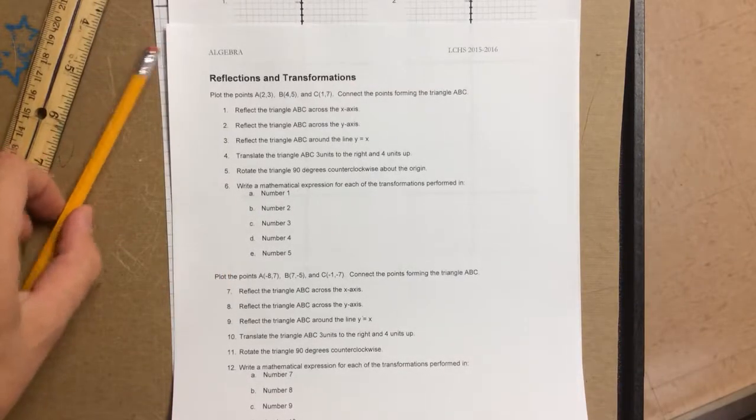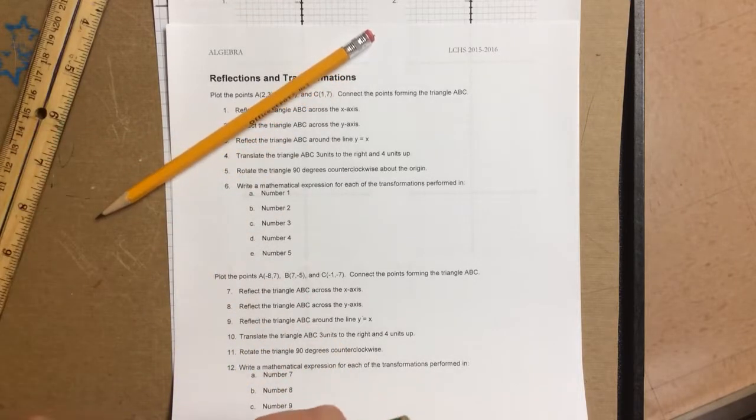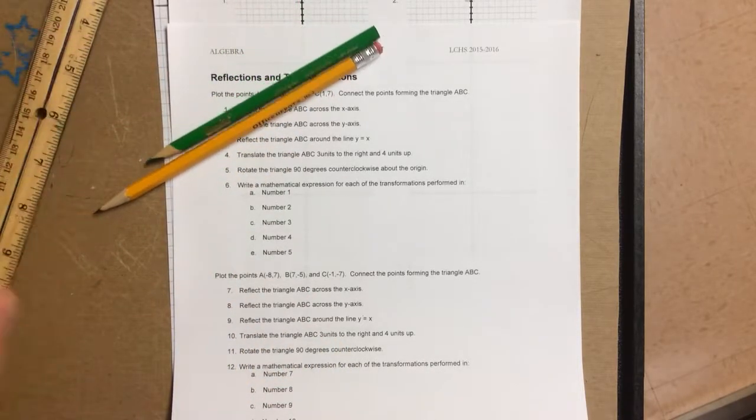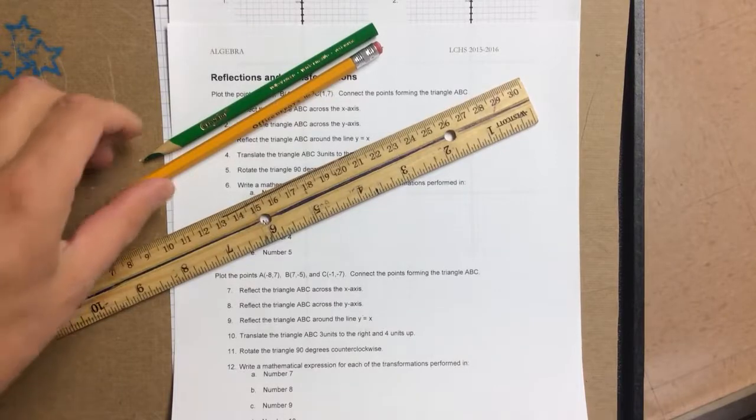Things you'll need in order to complete this successfully: you will need a pencil, a colored pencil, and a ruler. So if you don't have those things, go grab them now. You can go ahead and pause the video.